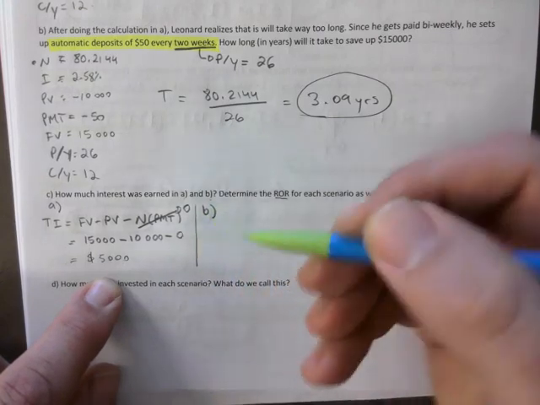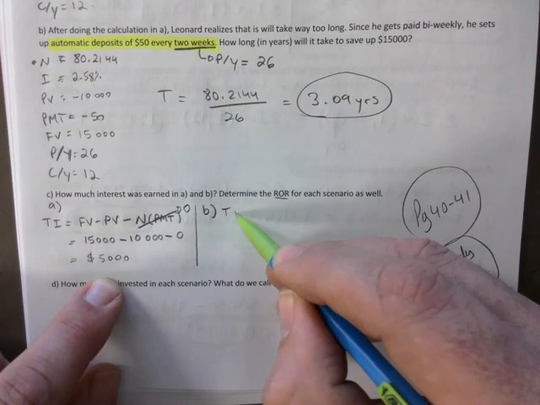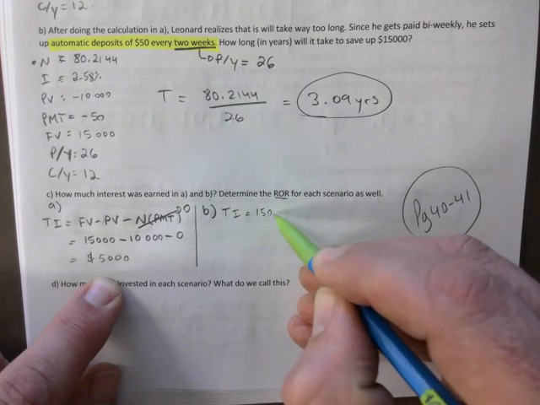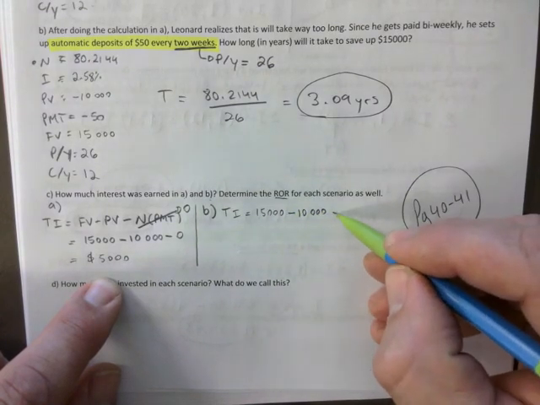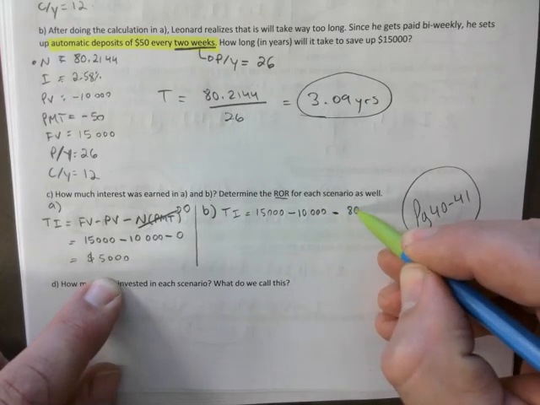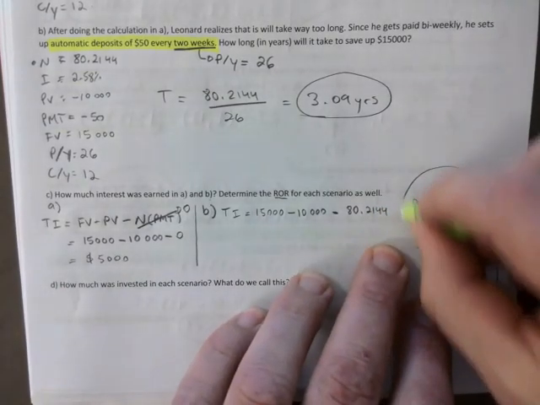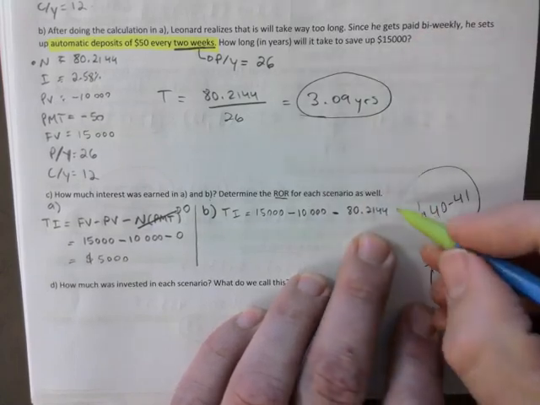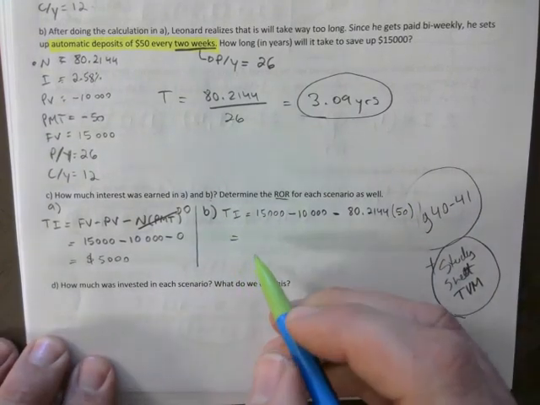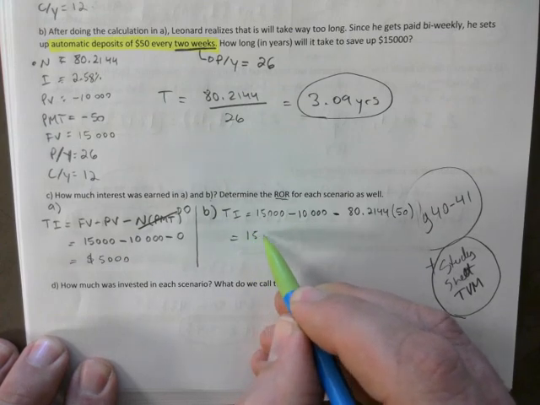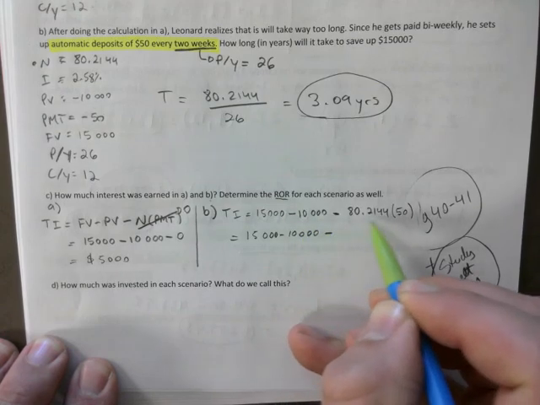Under B, there were payments made, right? So total interest is future value minus the present value minus, and here's where the formula has to be used, times whatever your payment was, and it was $50. So this is 15,000 minus 10,000 minus this amount right here.